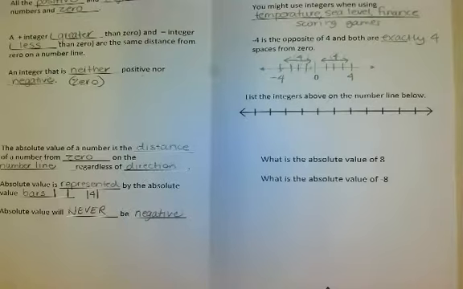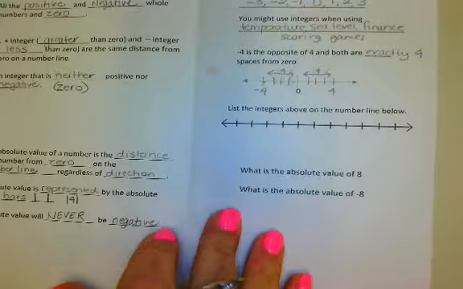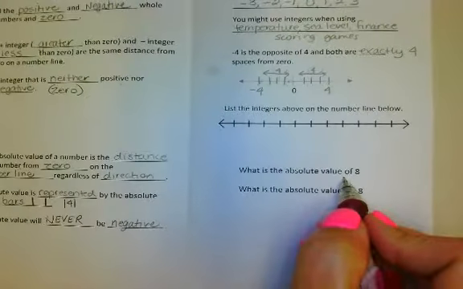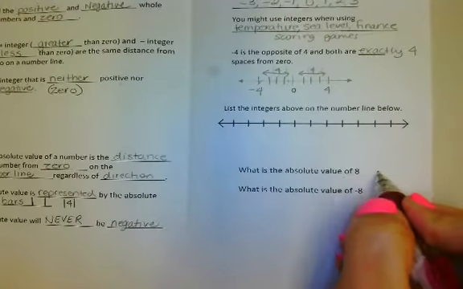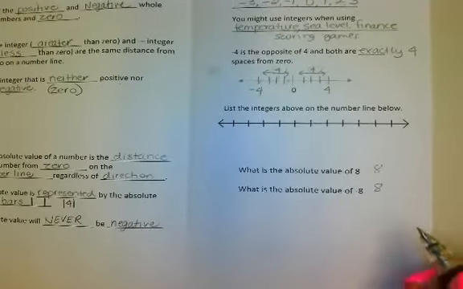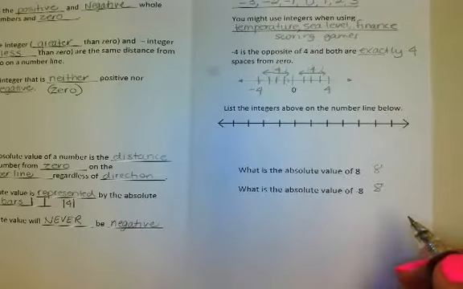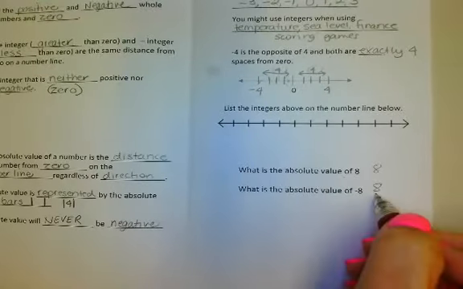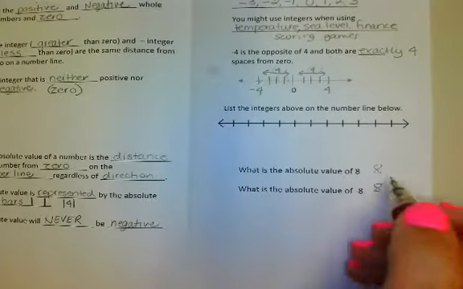So right there it says, what is the absolute value of 8? Well, the absolute value of 8 is 8. And the absolute value of -8 would still be 8. Because you remember, we cannot have a negative, and it's the same distance from 0 either way.